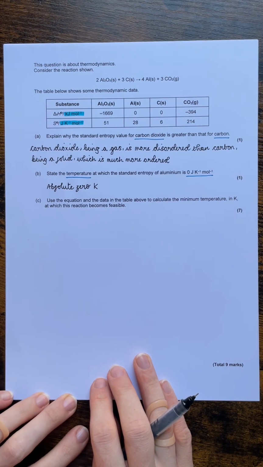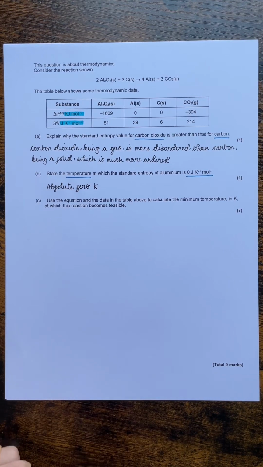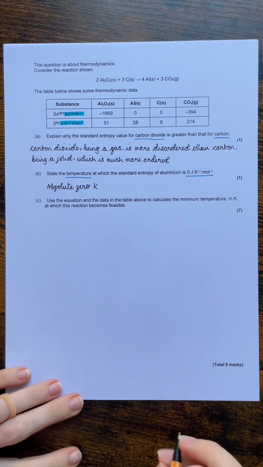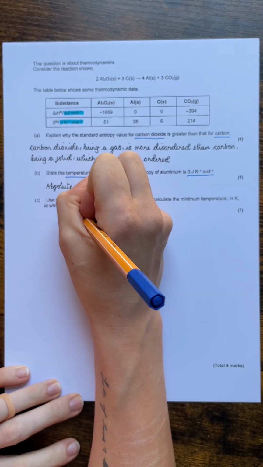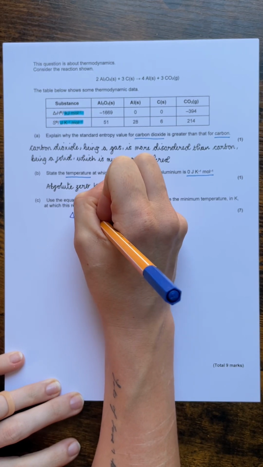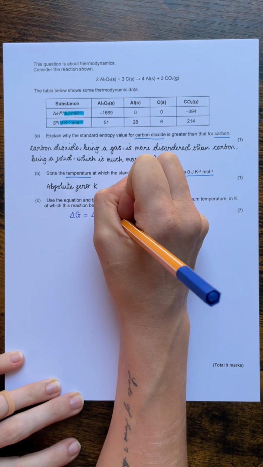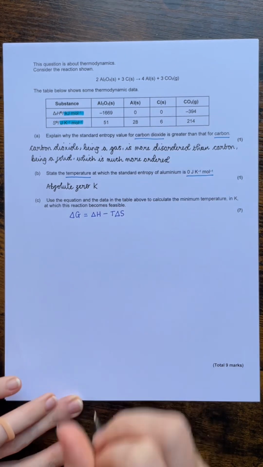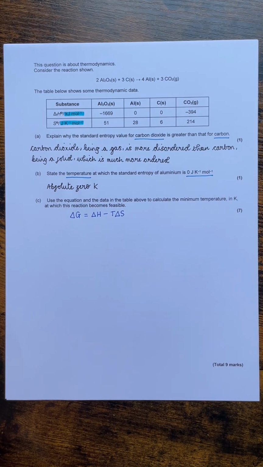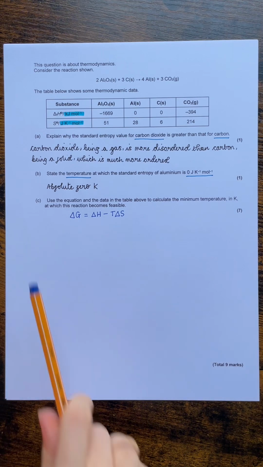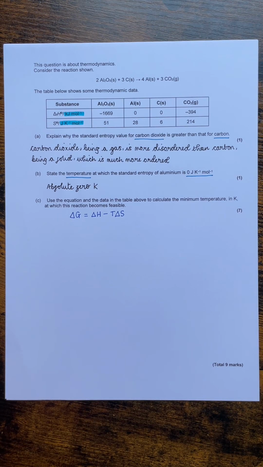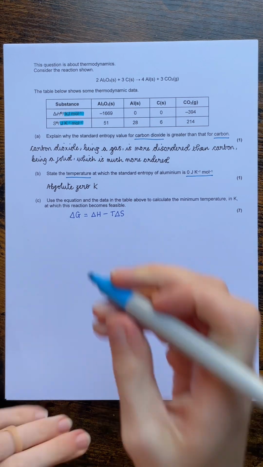In terms of the equation that we're going to need for the next part of our question, we need to make sure that we have memorised the Gibbs Free Energy equation. So delta G, which is the Gibbs Free Energy, is equal to delta H, which is enthalpy, minus temperature times by the entropy change, so take away T delta S. Now, it doesn't actually hint to you in the question that that's what we need to do. It just says use the equation and the data in the table above to calculate the minimum temperature at which this reaction becomes feasible. And feasible is the buzzword here.